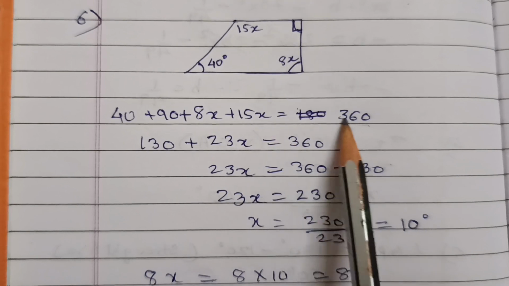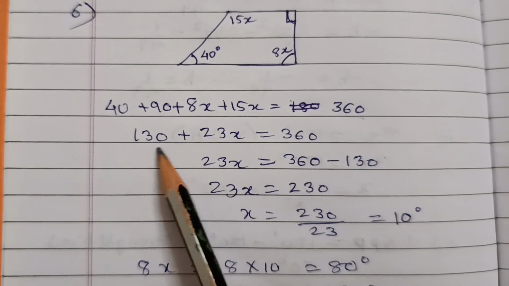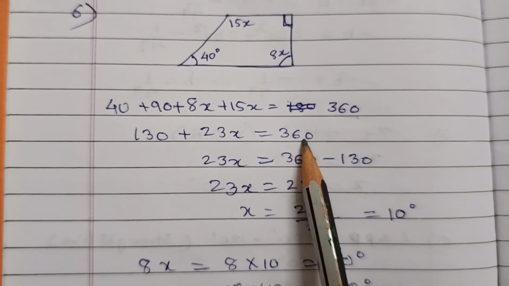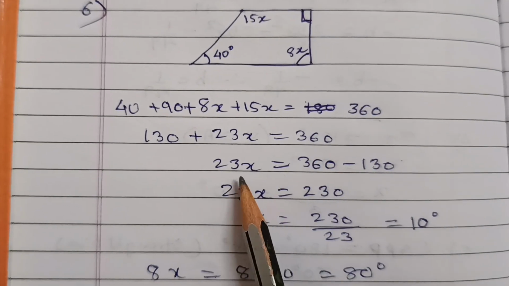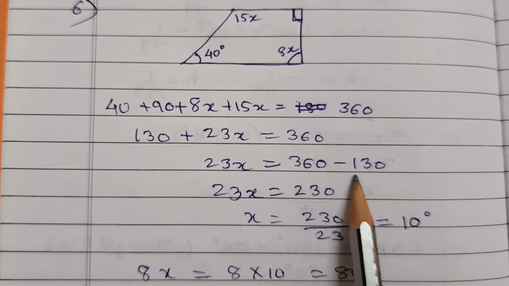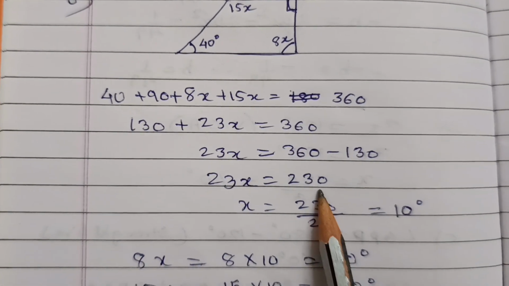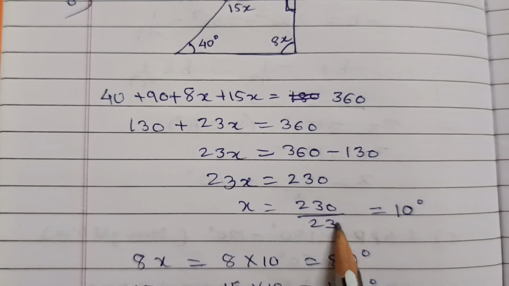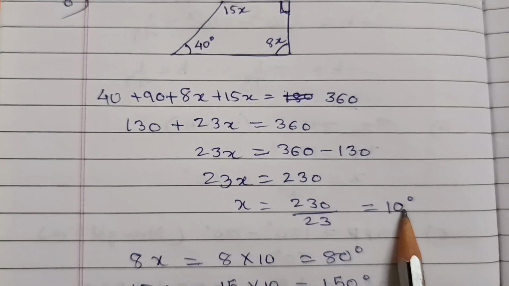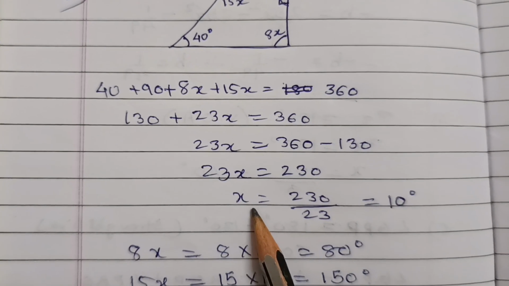So adding all four angles, here we are getting 130 plus 23x is equal to 360 degree. So 23x is equal to 360 minus 130, that is 230. So x is equal to 230 upon 23, that is 10 degree. This is the value of x.